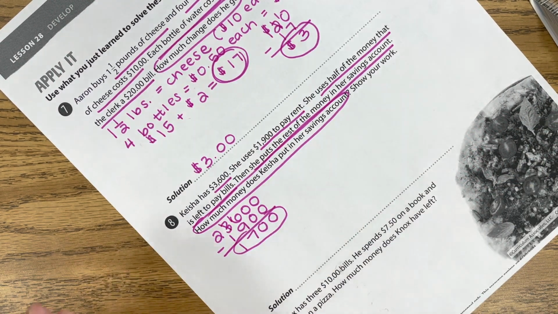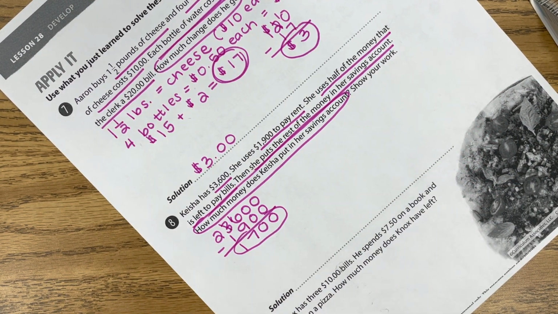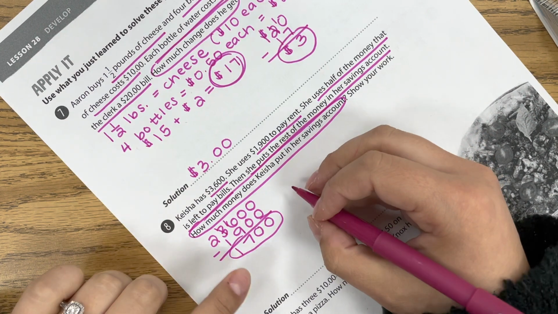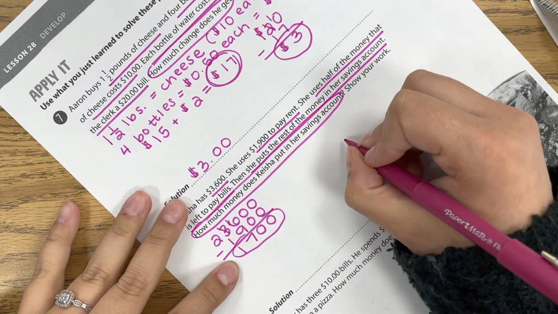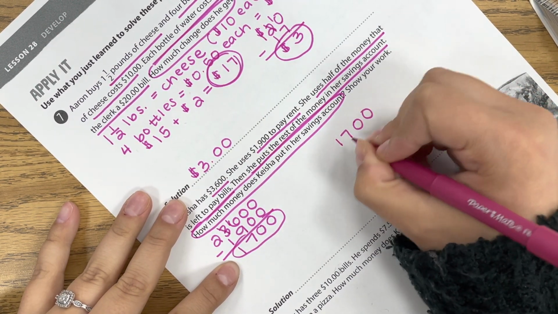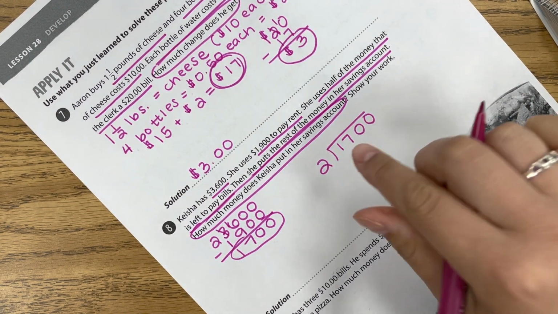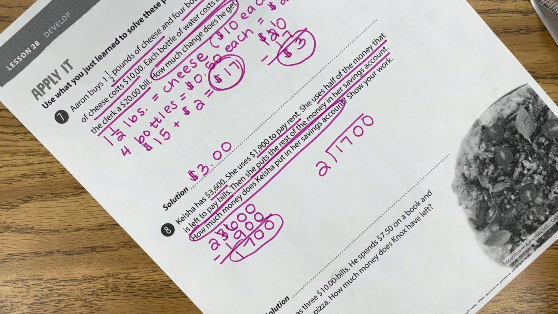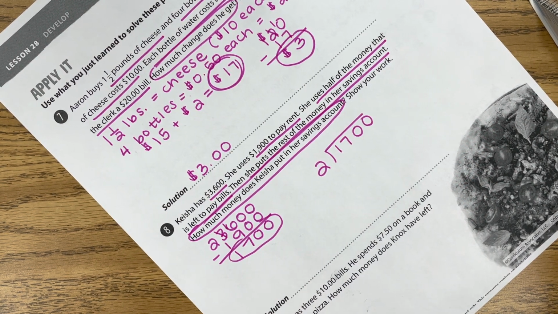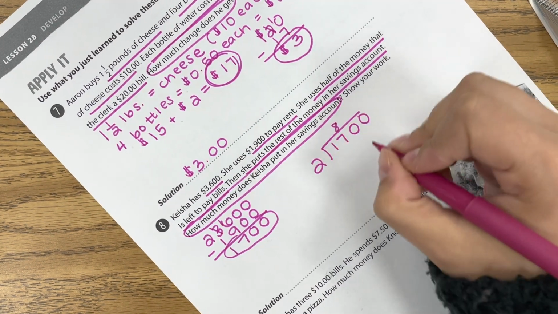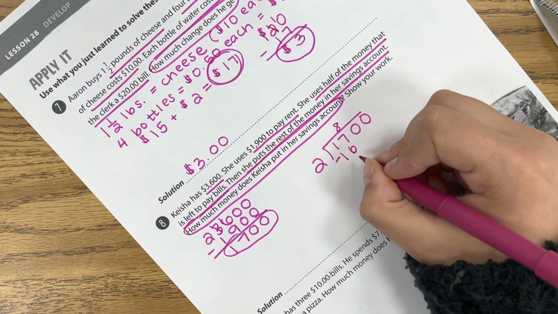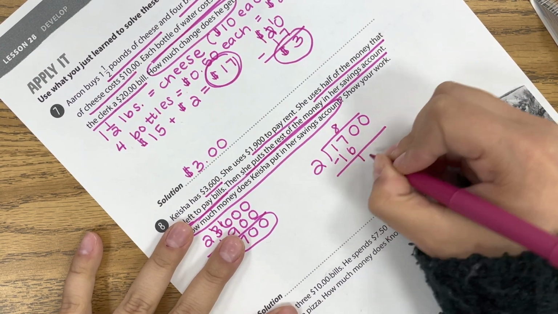So half is going into her savings, half is going to bills. So we're going to divide this in half. We're going to divide this number by 2. So 1,700 divided by 2. So now we can think, 2 times what gets me close to 17 without going over? Well, I know 2 times 8 is 16, so let's start there. So if I do 16, I'm left with 1.